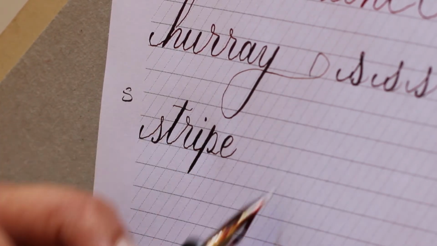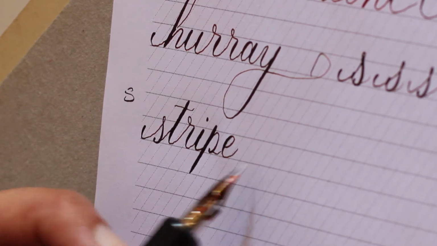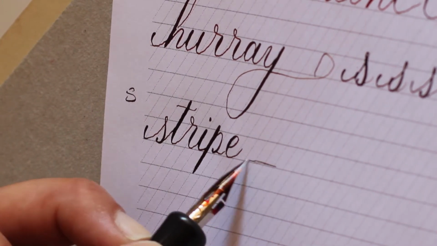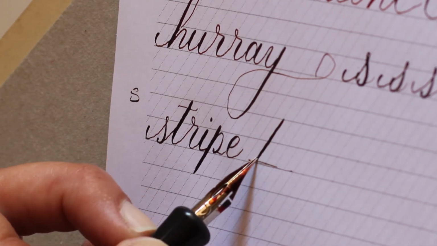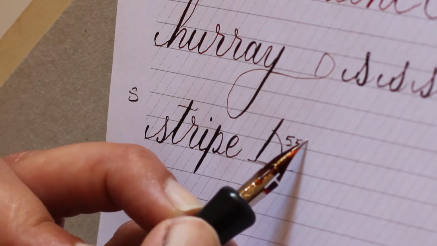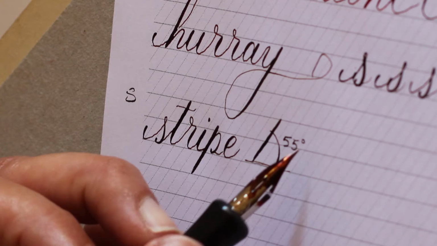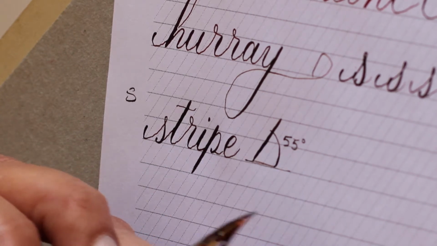These lines are slanted in a 55-degree angle. So it's 55 degrees from this line to this. So it just looks straighter on camera.